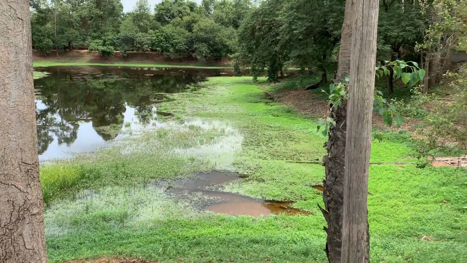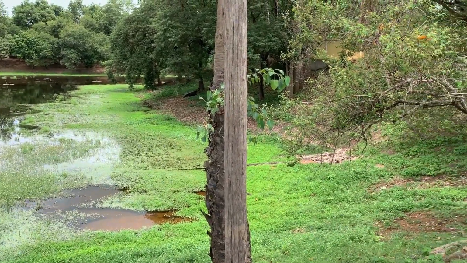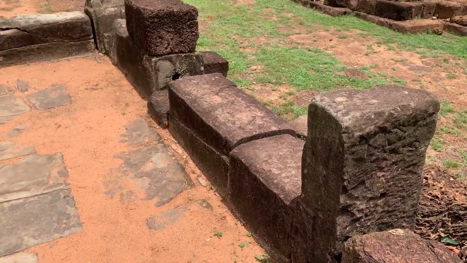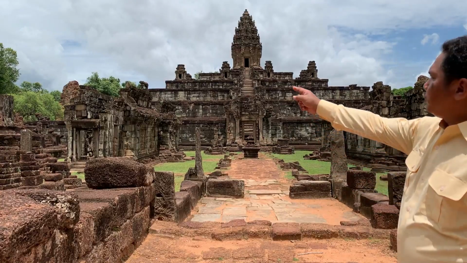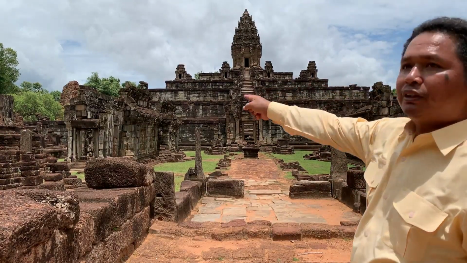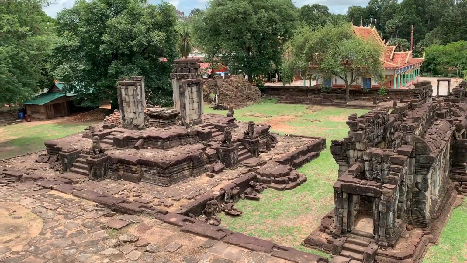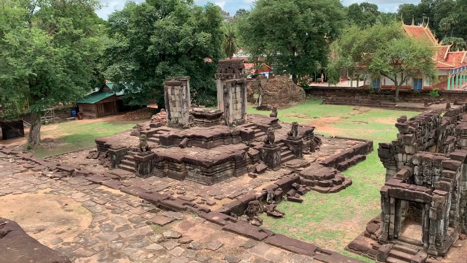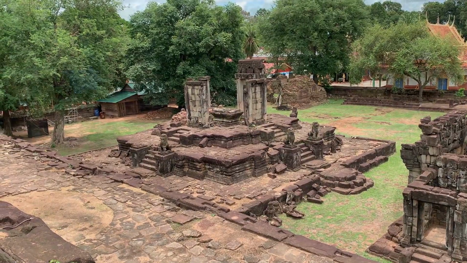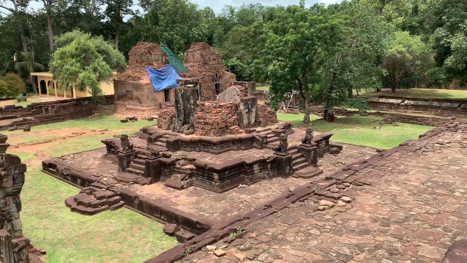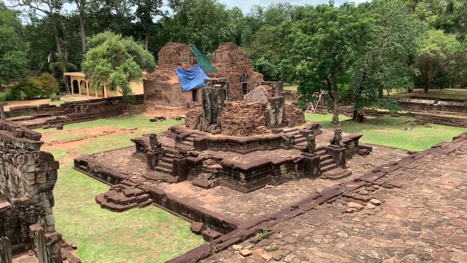So the temple was built almost 90% with sandstone, and they also used brick, laterite, and wood. And there are two buildings. That was the place where they worshipped the god Shiva. It used to have a big statue of Linga and Yoni, where they went to worship. Okay, follow me. I will show you where the Shiva Linga was worshipped.